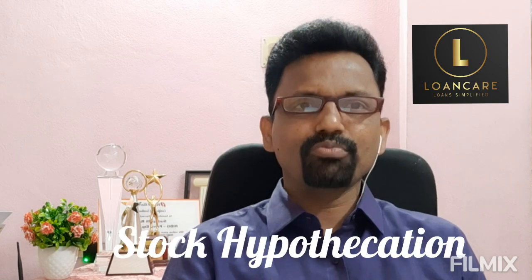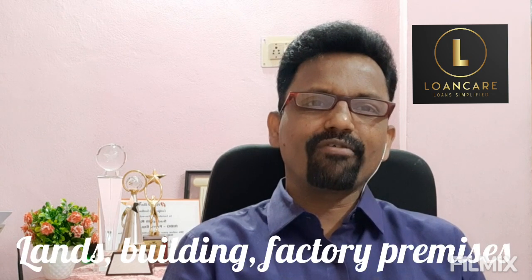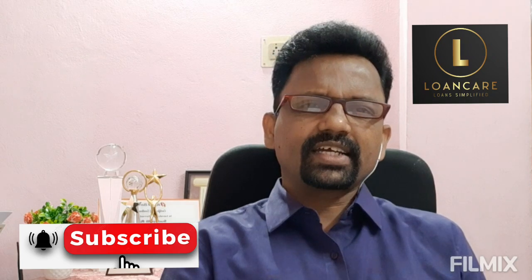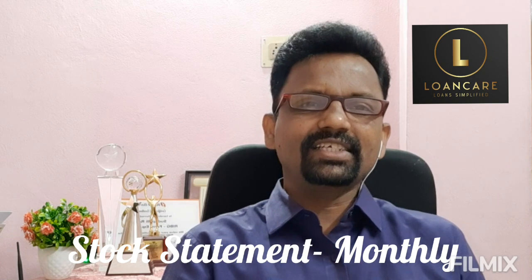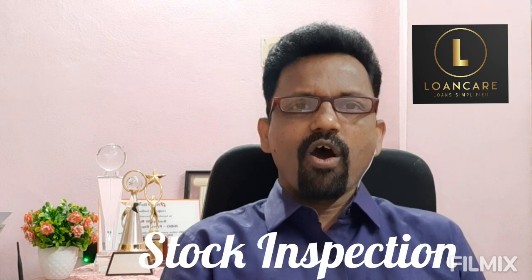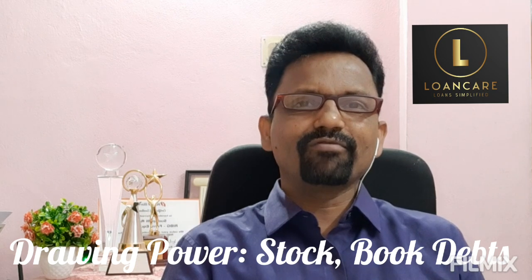The stocks have to be hypothecated to the bank, and depending upon the financial performance of the business entity, collateral security in the form of land, buildings, factory premises are taken as secondary security. Now, as per the cash credit facility arrangement, stock statement has to be submitted by the business entities availing CC on a monthly basis. The banks will do a periodical verification of the physical stocks vis-a-vis the stock statement that are submitted.